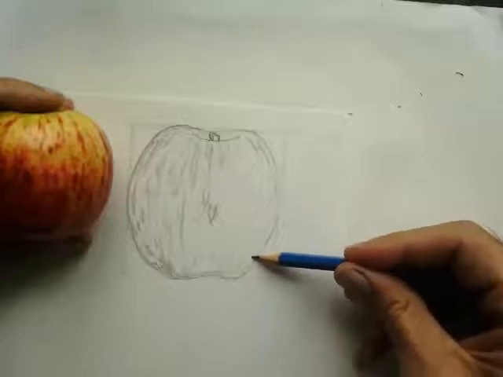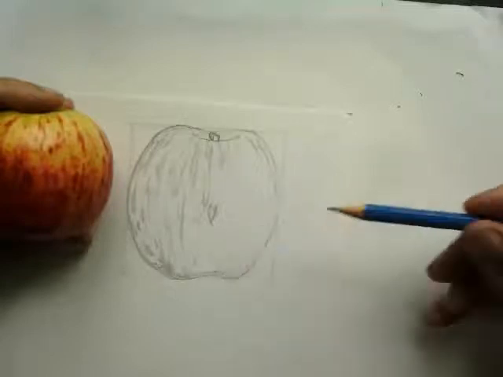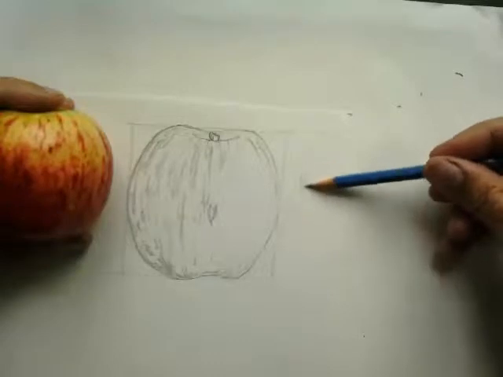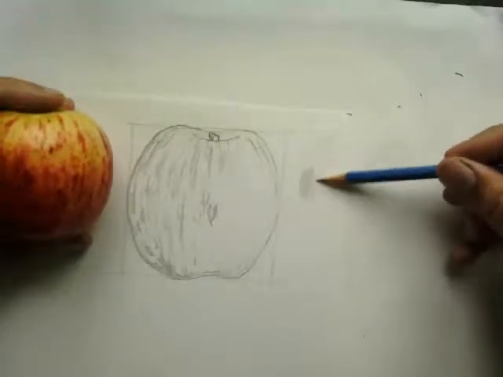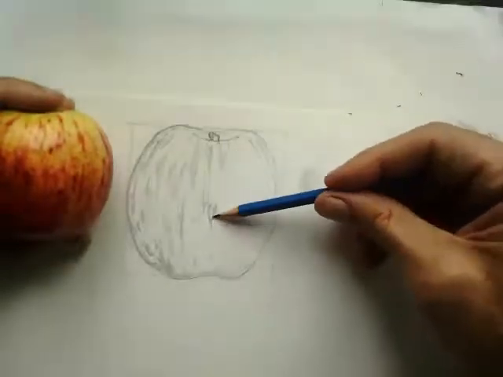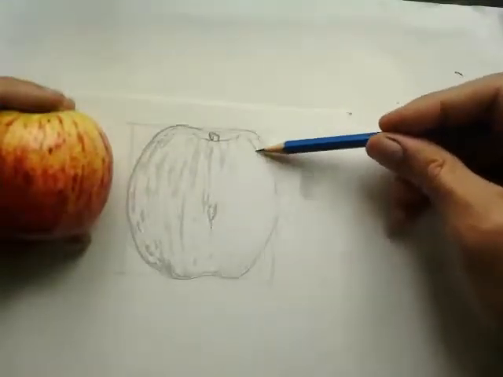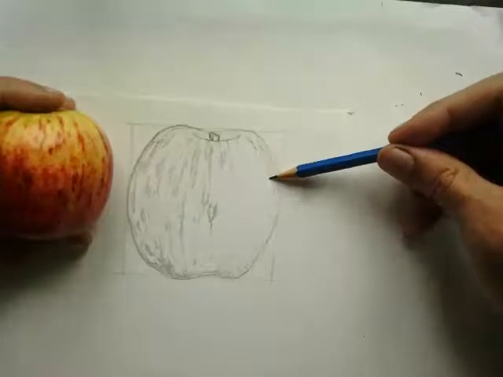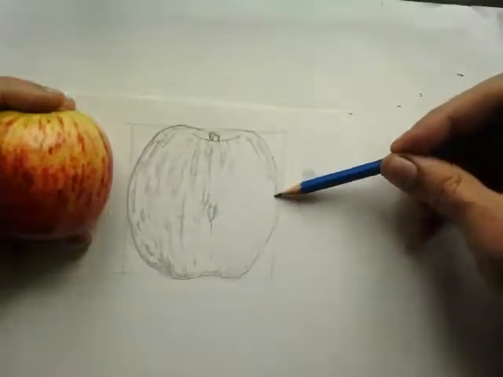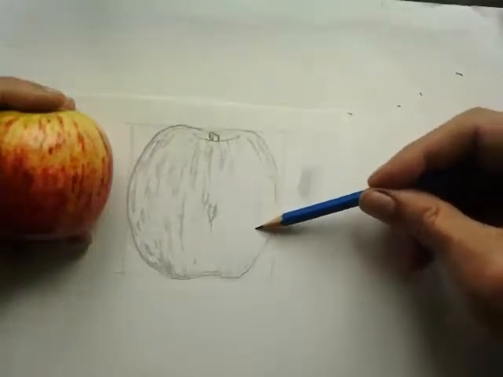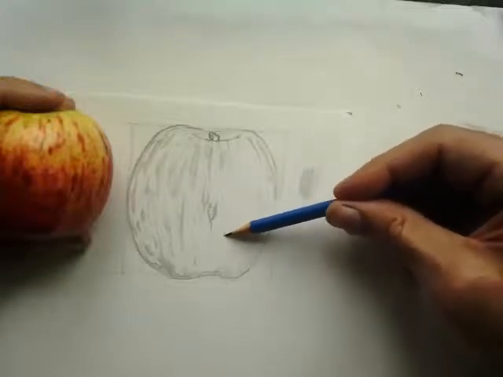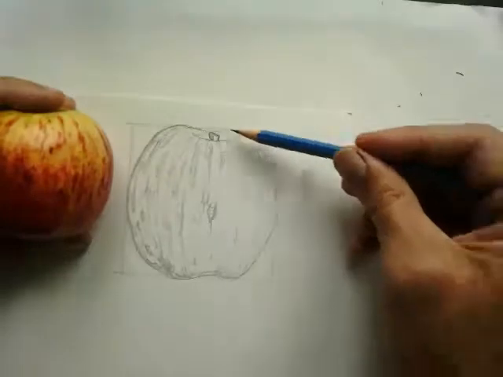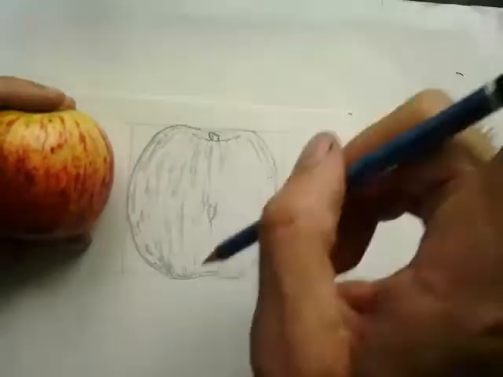And if you notice too, I'm not really using any shading right now. No shading. This is strictly just lines and mark making. That's all we're working on right now. I know a lot of you guys want to get in there and start doing some shading, making some shadow. Yeah, I hear you. I get it. But that's not what we're doing right now. We're strictly just giving this apple some life through lines and marks.